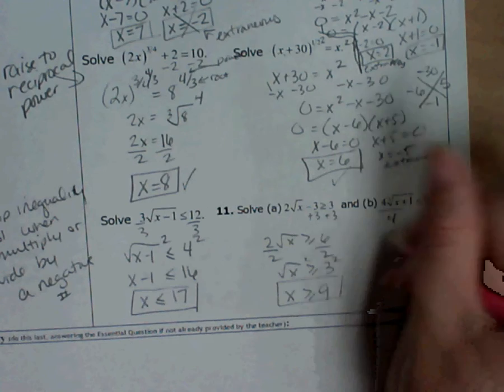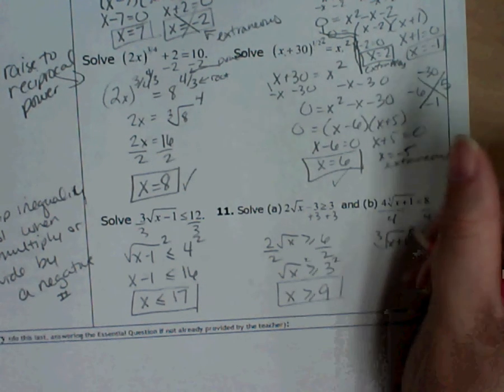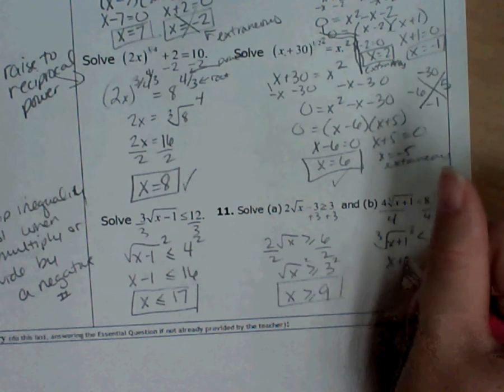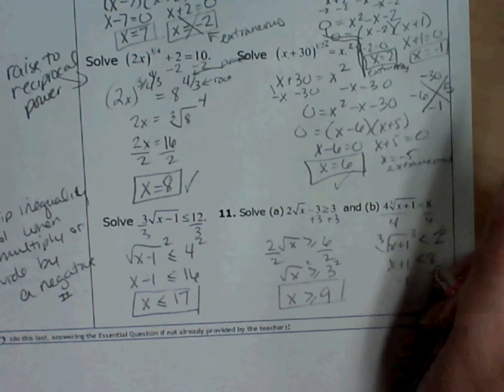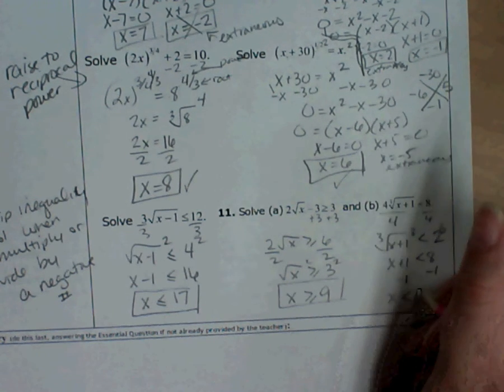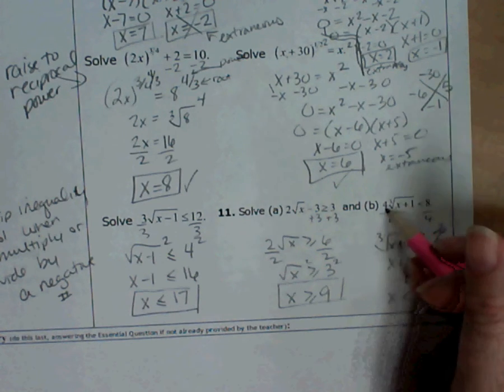Divide both sides by 4. Cube root of x plus 1 is less than 2. Cube both sides. x plus 1 is less than 8. Subtract 1. x is less than 7. 7 plus 1 is 8. Cubed root of 8 is 2. 2 times 4 is 8.